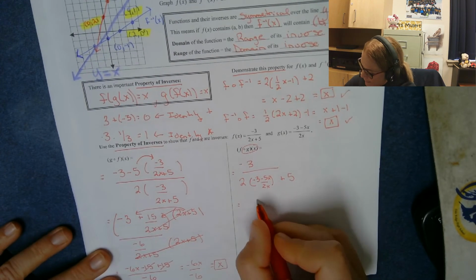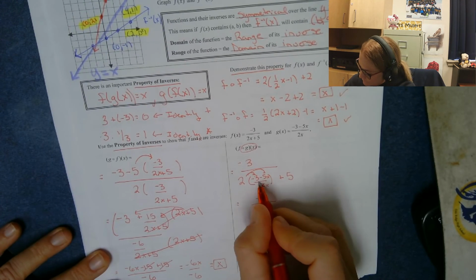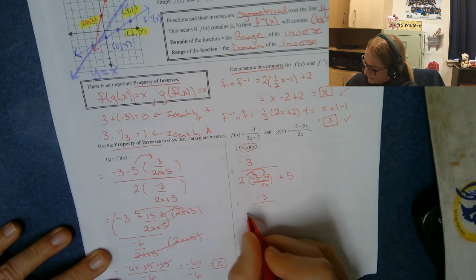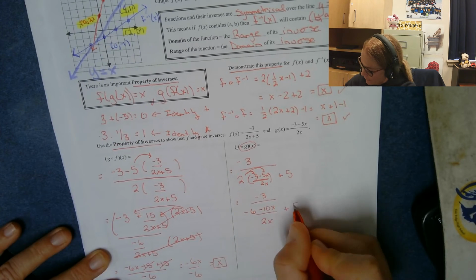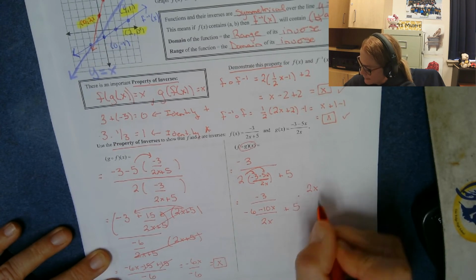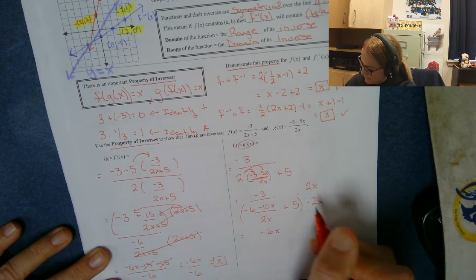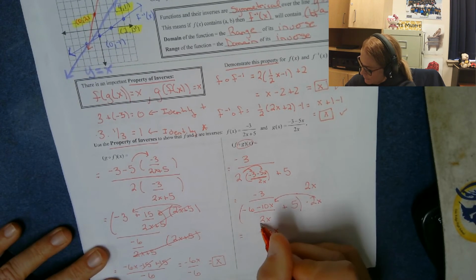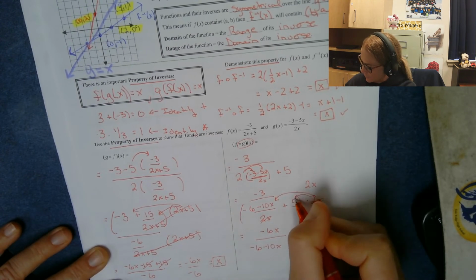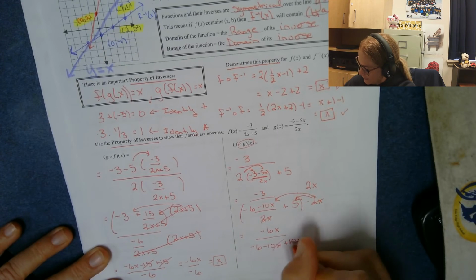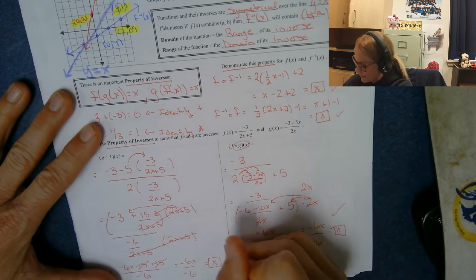All right, so let's clean it up. Negative 3 on the top. This 2 will go in here. So we'll get negative 6 minus 10x over 2x, and then this is just plus 5. All right, so 2x and 2x. So this top will be negative 6x. This will distribute here. Knock it out over there. This will just be negative 6 minus 10x. And then this resets and also goes here for plus 10x. And looking good, this is negative 6x over negative 6, which is x, totally verified. Okay, they are indeed inverses.